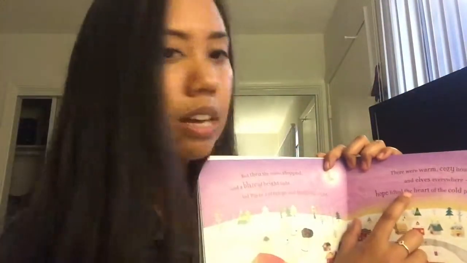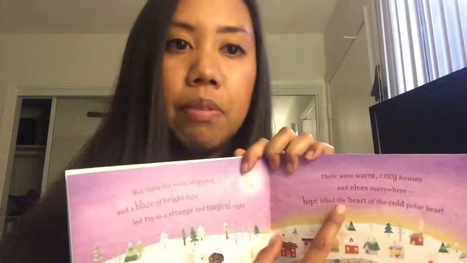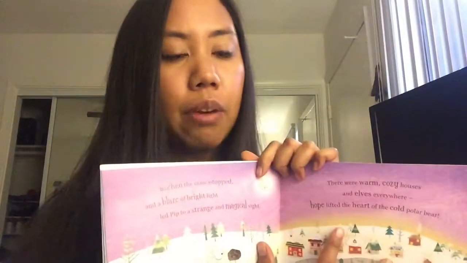I also like using books to help identify adjectives instead of just naming adjectives. So for example, I would read a sentence. Let me find a good one. On this page it says, there were warm, cozy houses and elves everywhere. I would ask them, is the word warm a noun, an adjective, or a verb? And see if they could identify it that way.